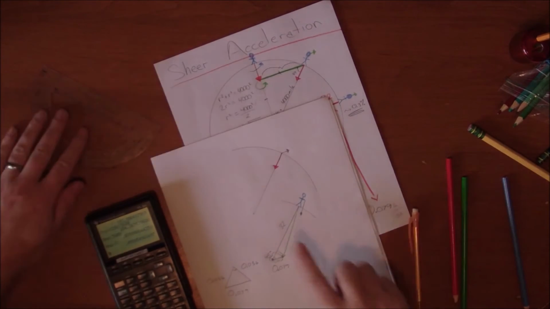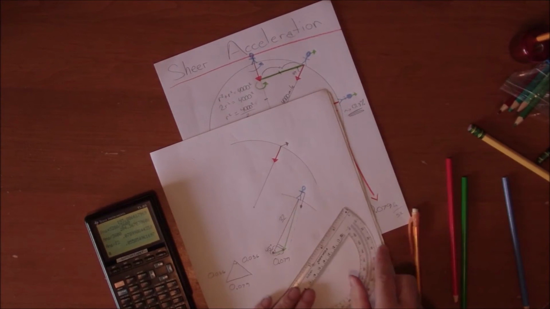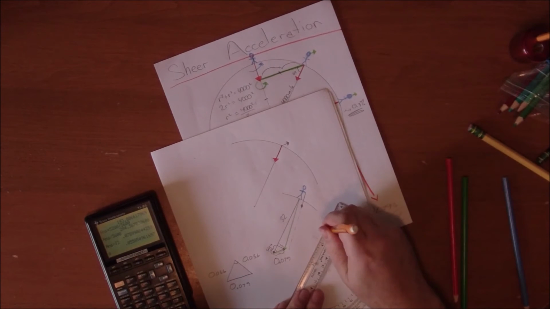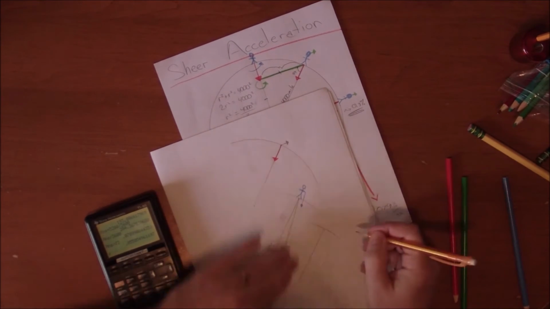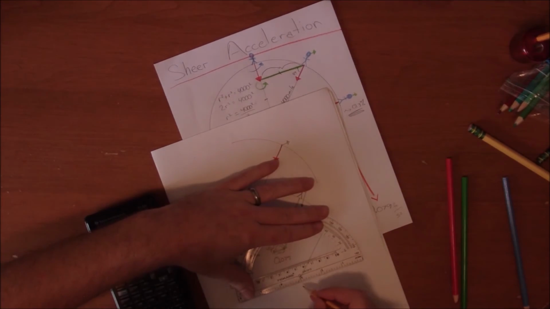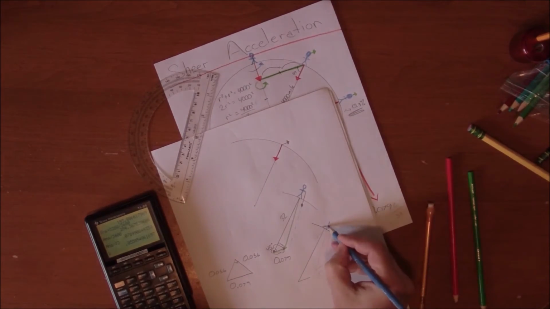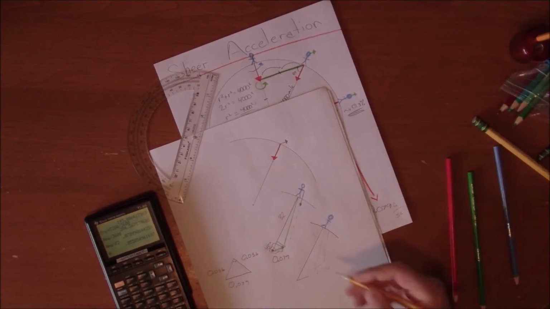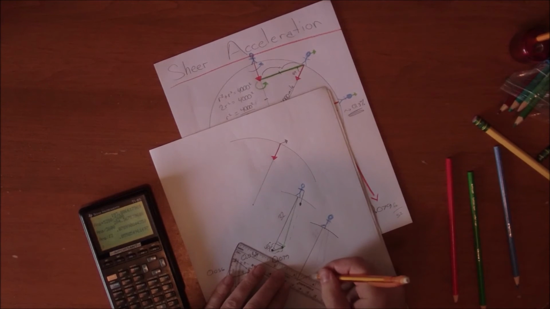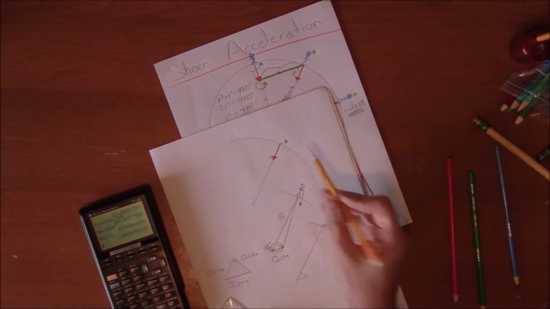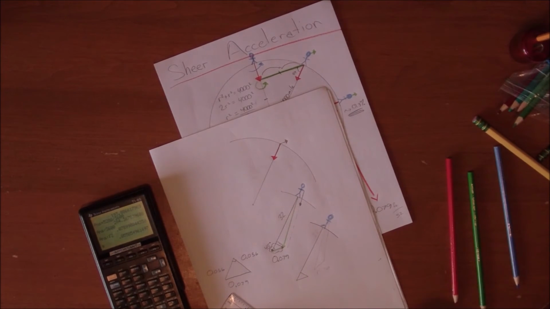So first, I'll just keep drawing the same figure until it's all finished. So we've broken up the 45 degree centrifugal effect into this smaller triangle.